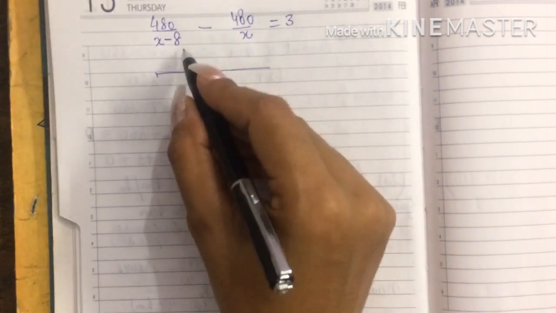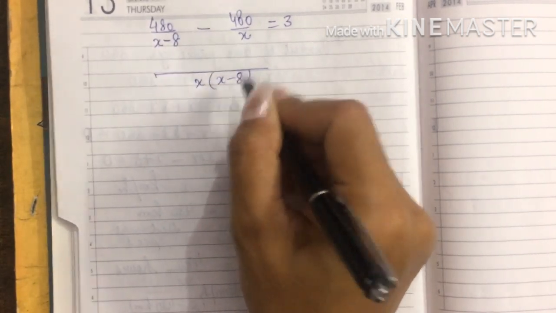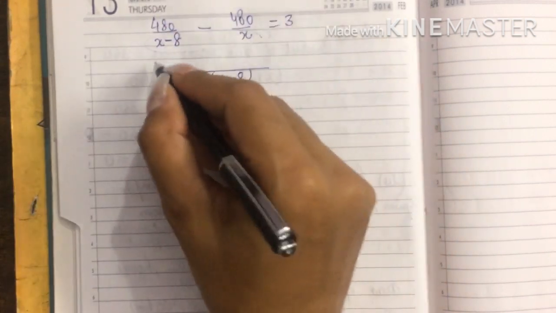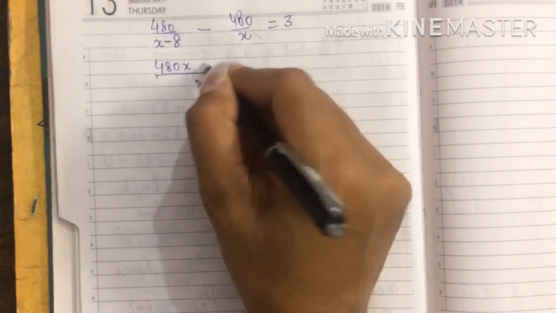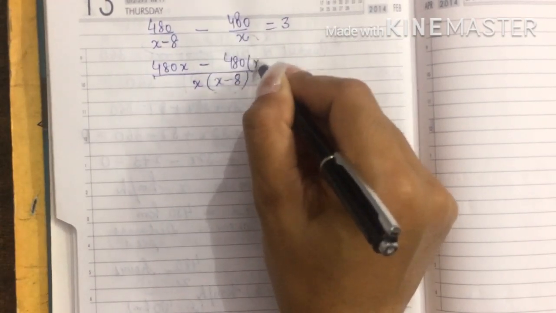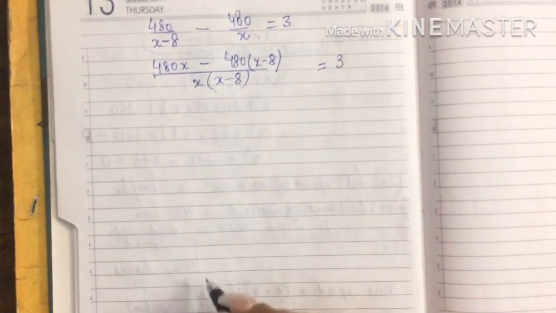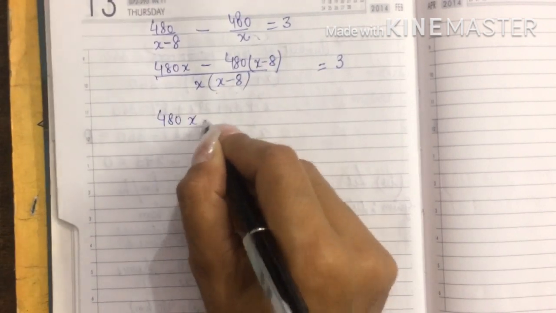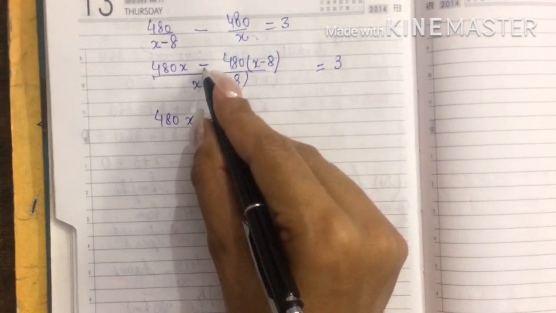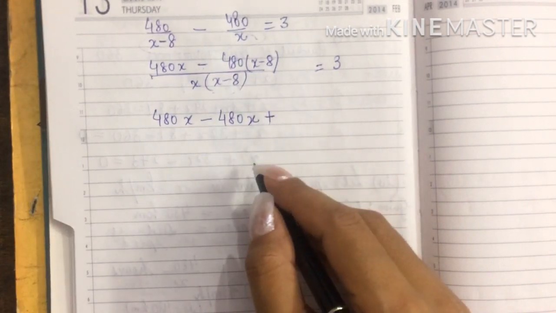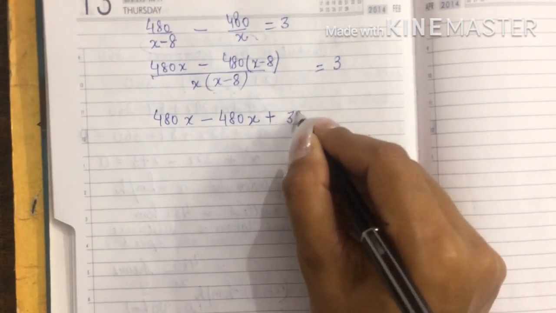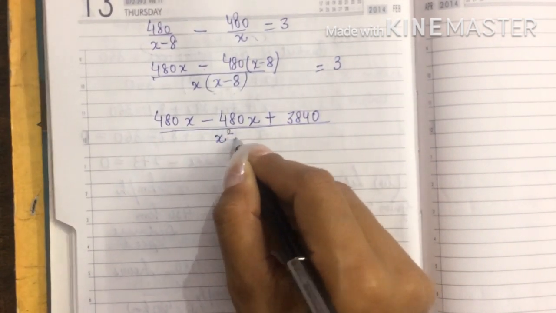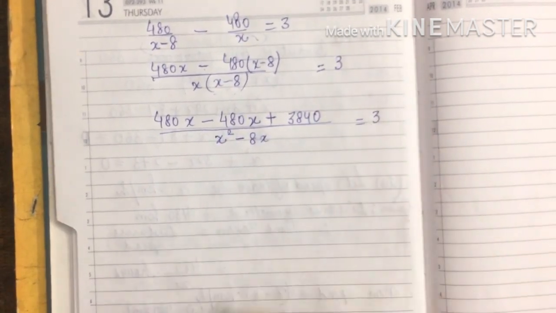Taking the LCM, I'll be using the butterfly method. The product of these two becomes the LCM. For the numerators, cross multiply. So 480x, cross multiplying, 480 into x minus 8, right hand side is 3. Be very careful with the simplification. 480x minus 480x, minus becomes plus. This becomes 3840. In the denominator I have x square minus 8x equals 3.